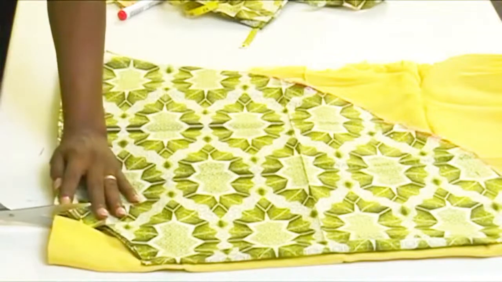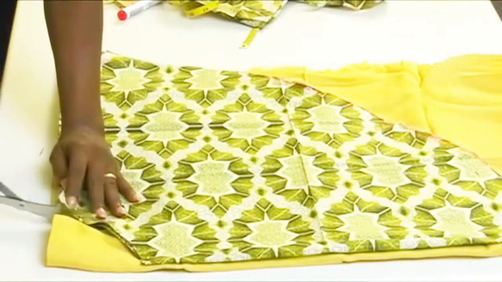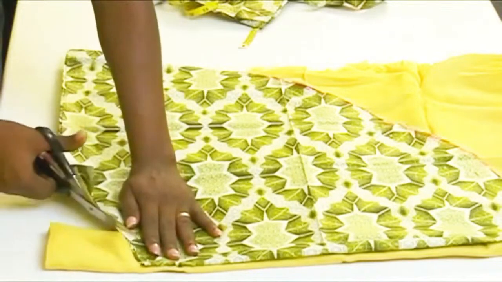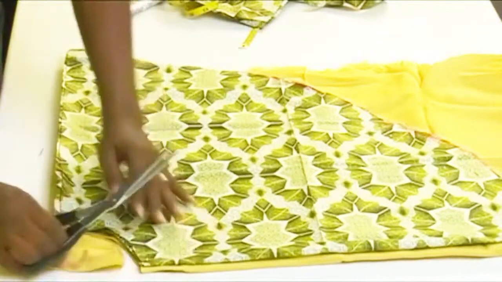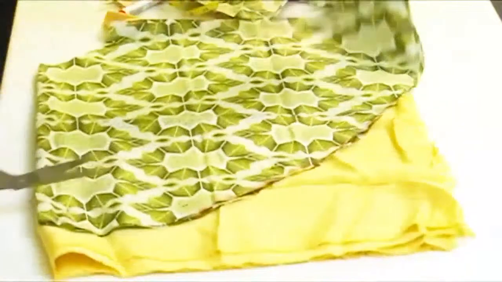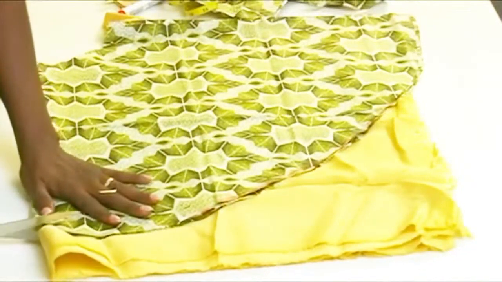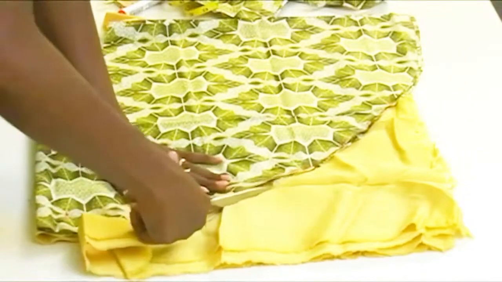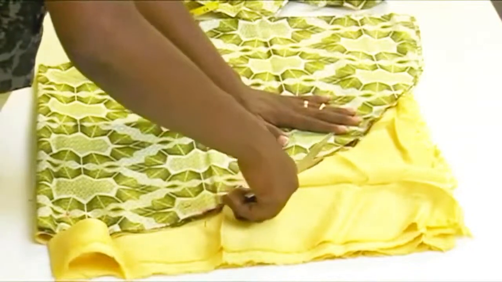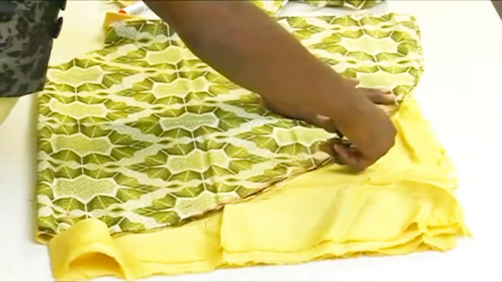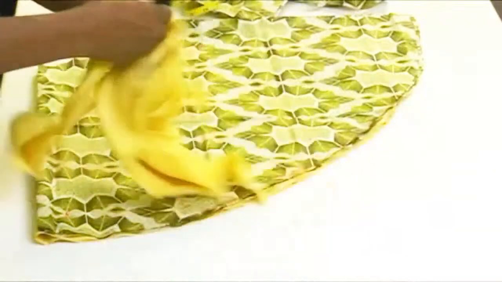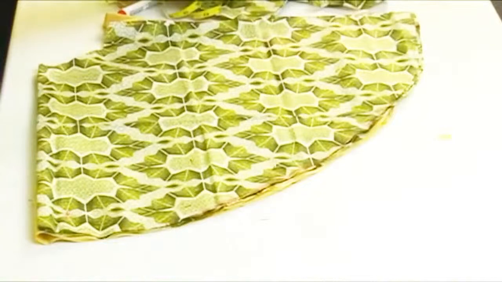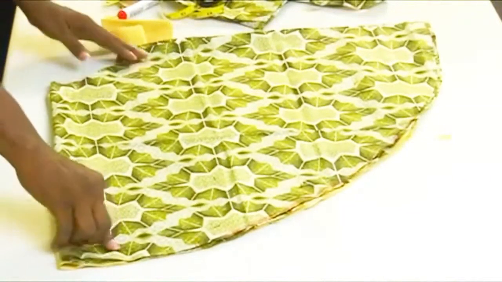So I'll cut out the waist. So I'll remove the pins.